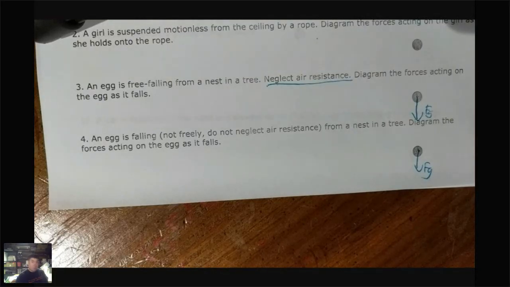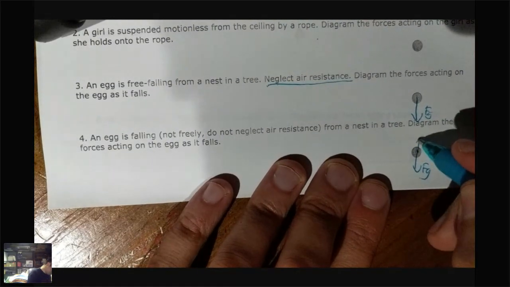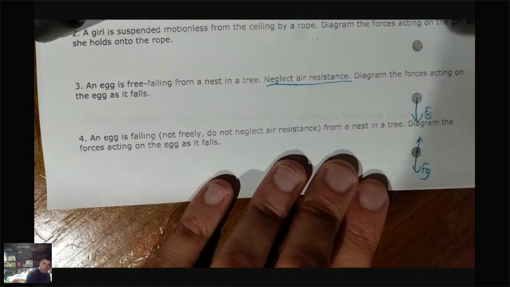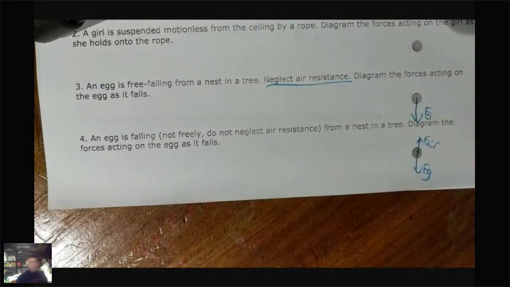Okay, so air resistance, which way should that point? Up, yes. Okay, so I don't have a good symbol for air resistance, so I'm just going to call it F air. Depending on the question, that might be an FF as a friction. That might just be FA, but F air is also what I'm going to use for it.